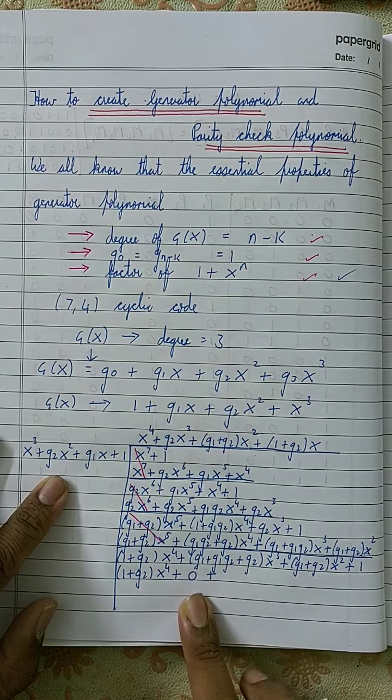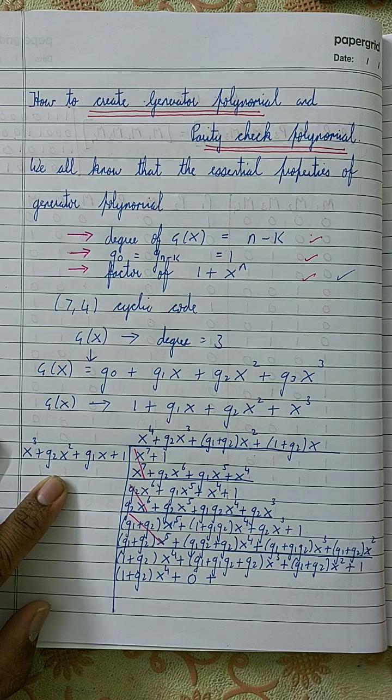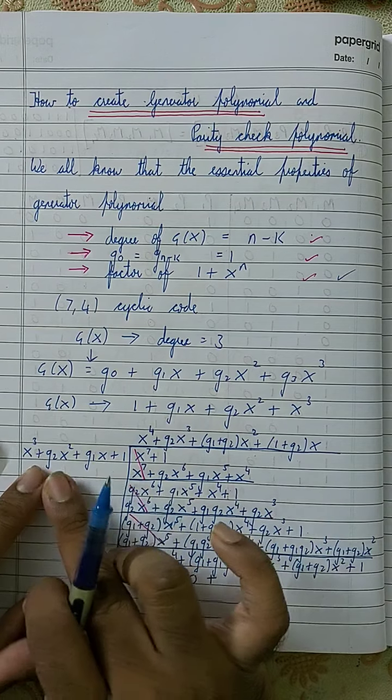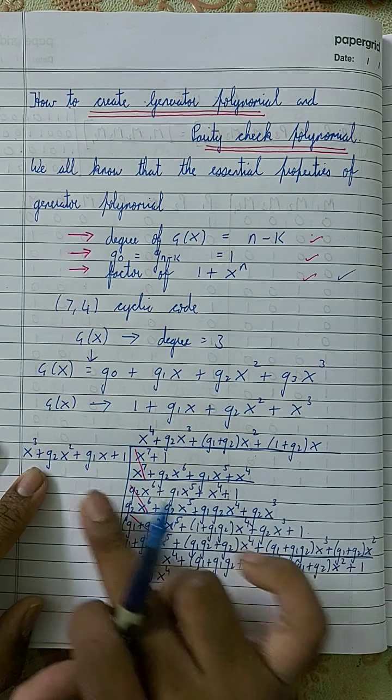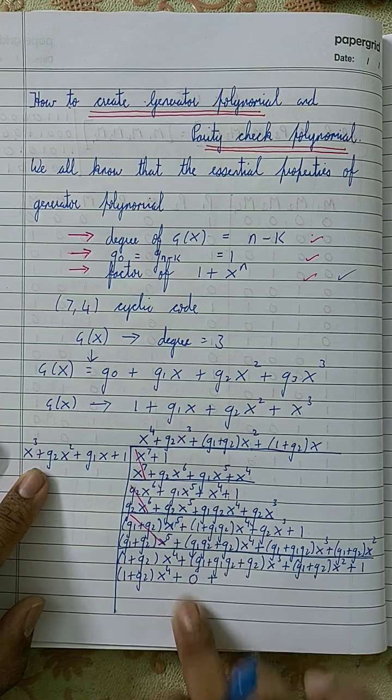Okay, because XOR functions are basically nothing but AND operation and XOR operation. So you will get over here g2 plus g2 into g2, but g2 into g2 is g2 itself. It's an AND operation, so g2 into g2 is g2 itself. So g2 plus g2 is 0. That's why it became 0.